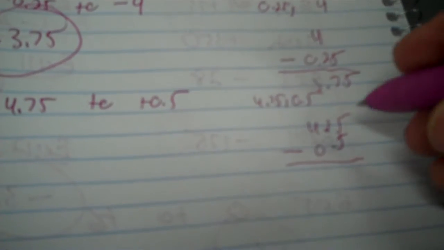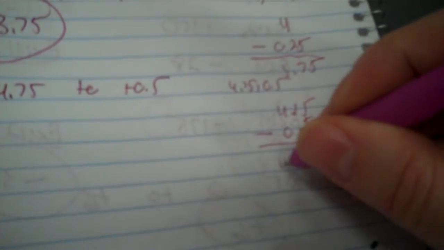You do not have to pass the 0 because you're going from positive to positive, so minus them. It's when you have to cross over the 0 where you would add the absolute values. And that's going to be 4.25. Okay, so it's negative 4.25.